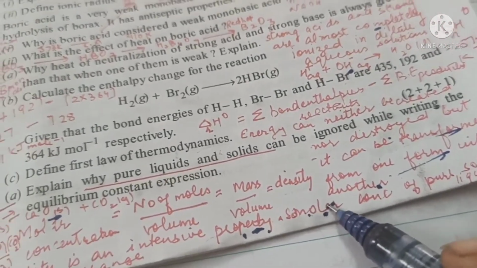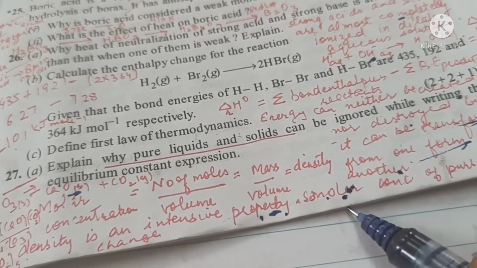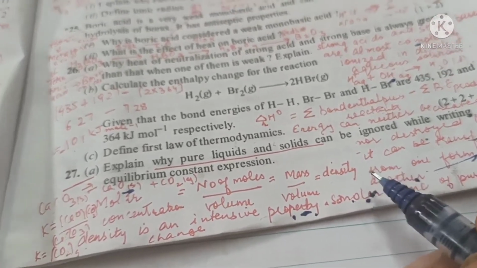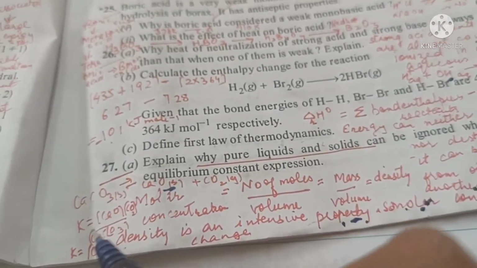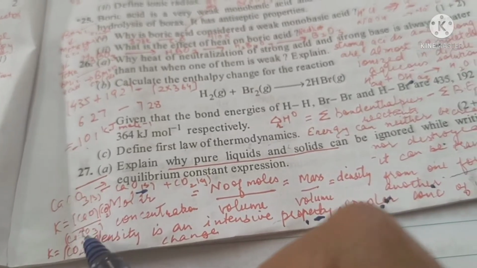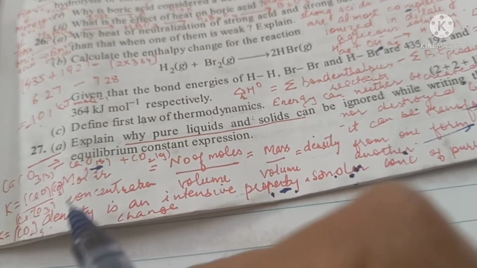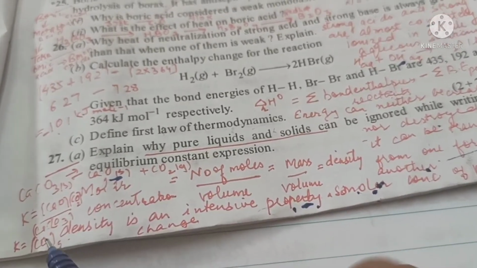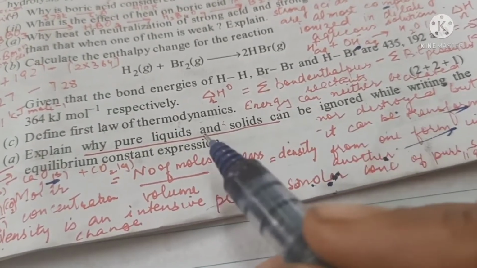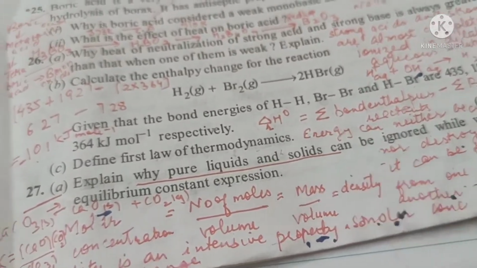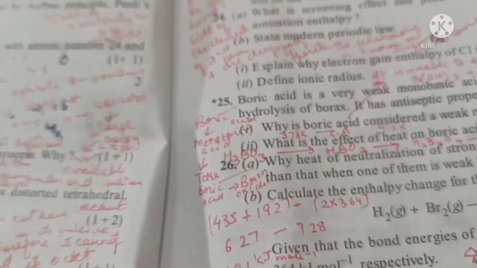It is regarded as 1. Its molar concentration is regarded as 1. That is, no change. So in this expression, if we ignore this solid, the equilibrium constant will depend only on the concentration of the gas, carbon dioxide, and that's why we ignore the pure liquids and solids. Their concentration will not change.